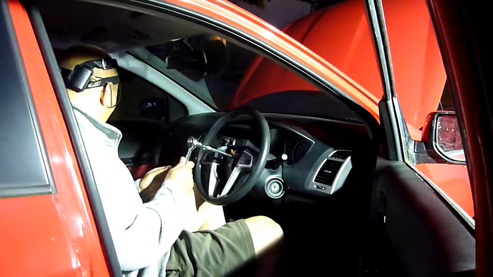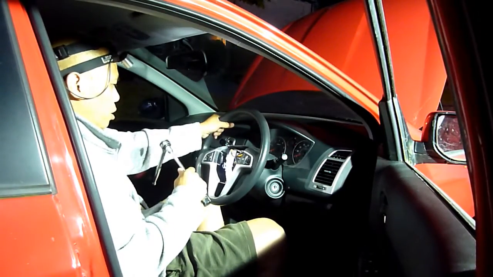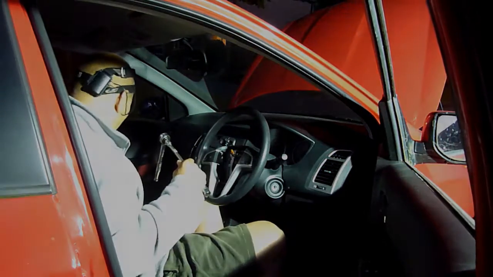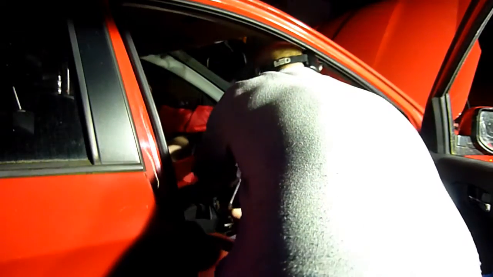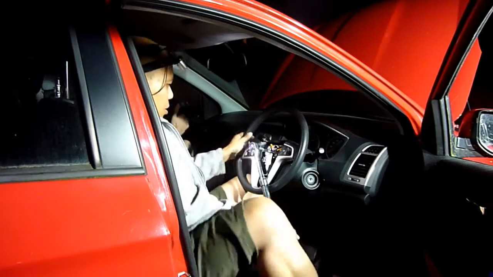Right, I need assistance. So the owner's going to grab the steering wheel from this side. Wow, that's on tight. Maybe 39. Ready? Okay, there we go. That is more than 39, I can tell you. Thank you, driver.